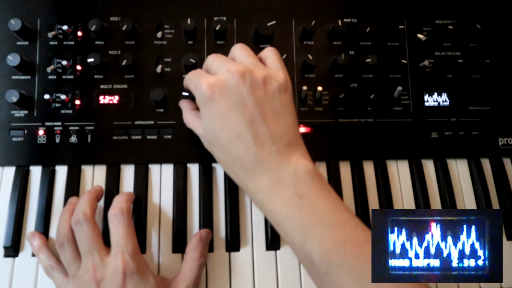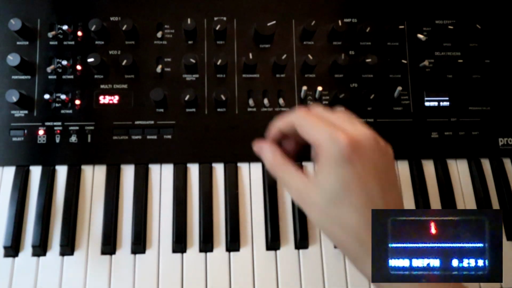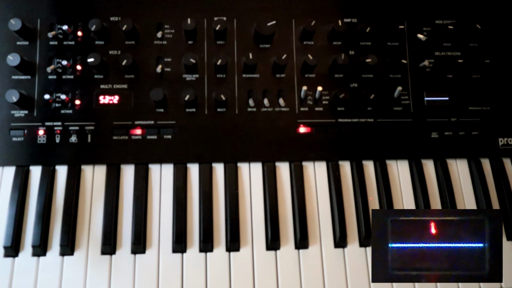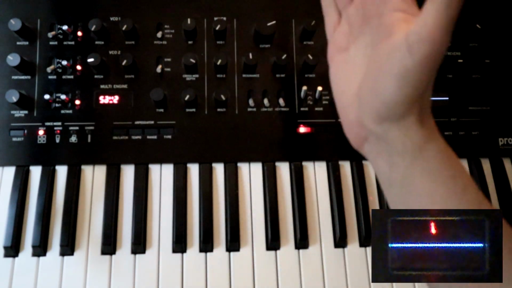So there's all sorts of different waveforms in here. And they each sound pretty good. There are also user waveforms. If I flick this up, you can also check out some demos that I did with some user oscillators. So that's the oscillator section and the mixer section.